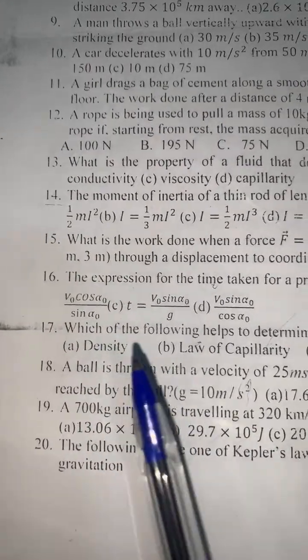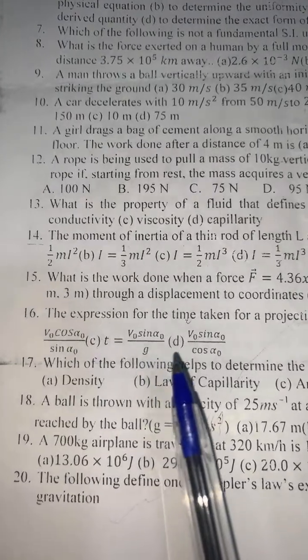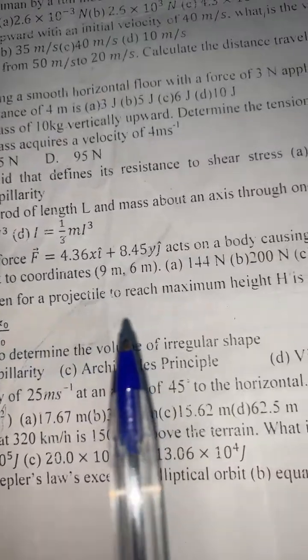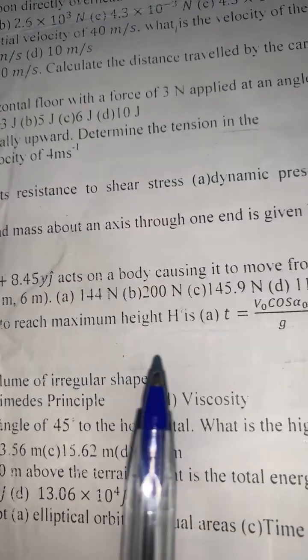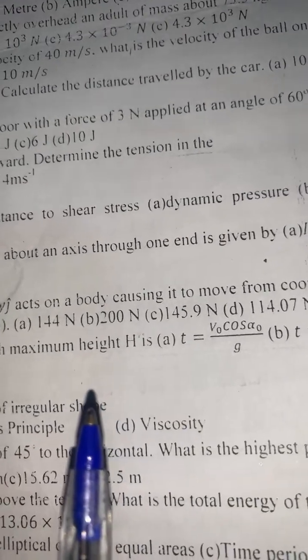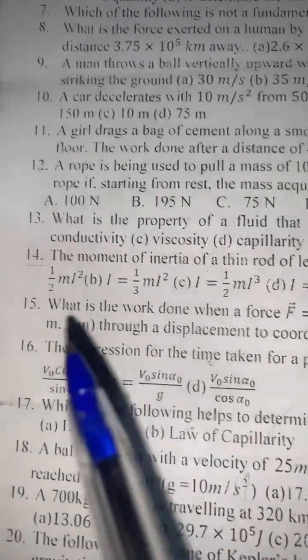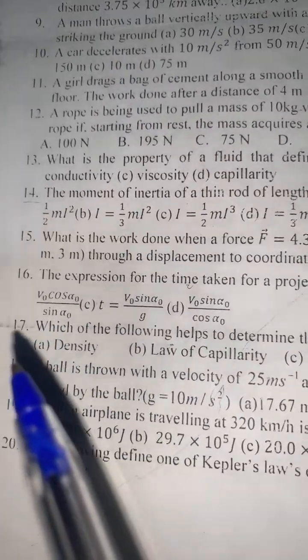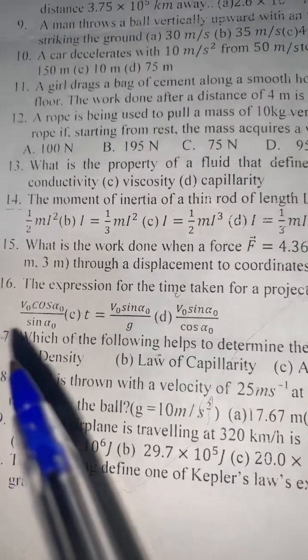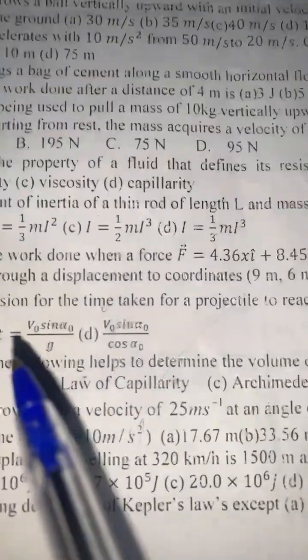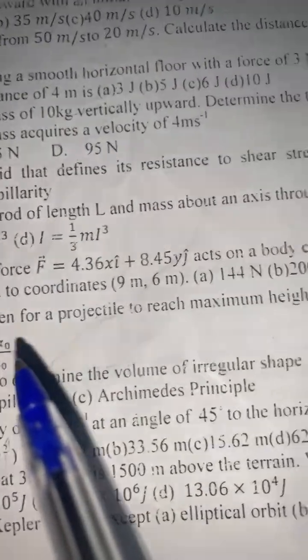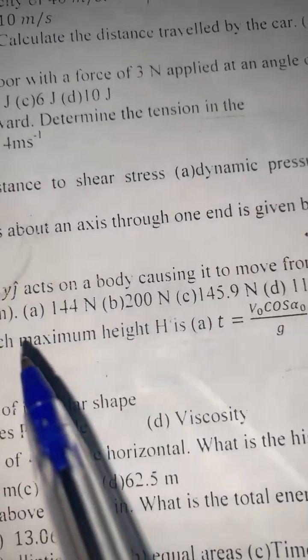Number 16 looks like what we just did initially. Who can tell me the answer for number 16? The expression for the time taken for a projectile to reach maximum height. Oh, that is beautiful. What is the formula, or the expression, for the time taken for a projectile to reach maximum height?